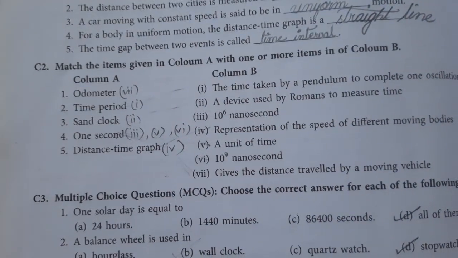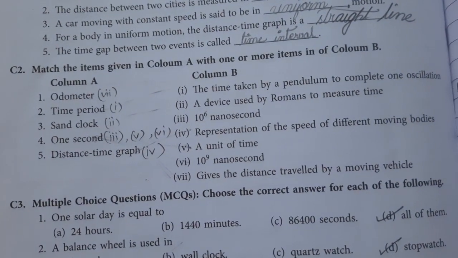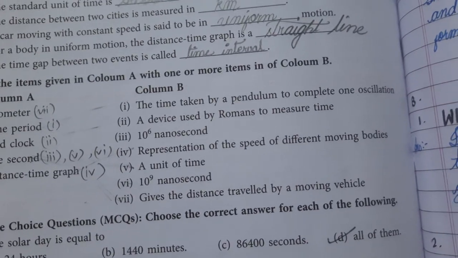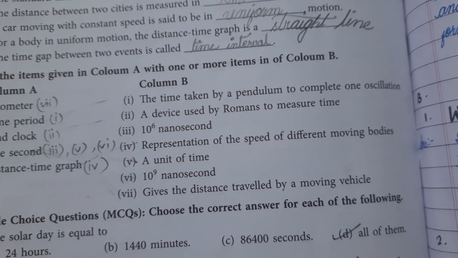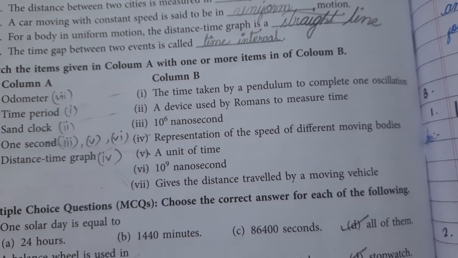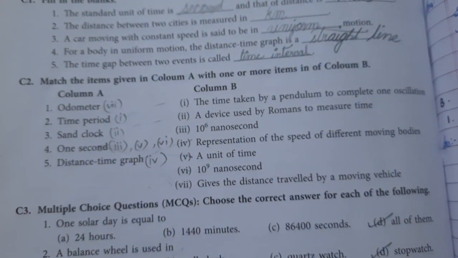A distance time graph is a representation of the speed of different moving bodies. It is different for each body, but it is referred to as a distance time graph or line graph.